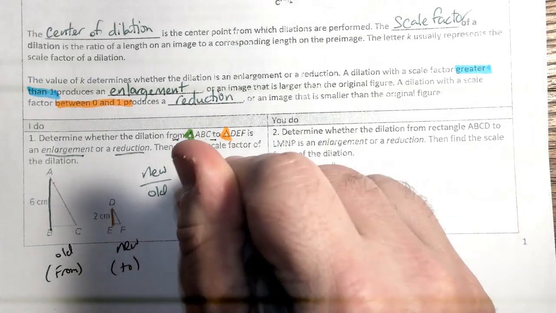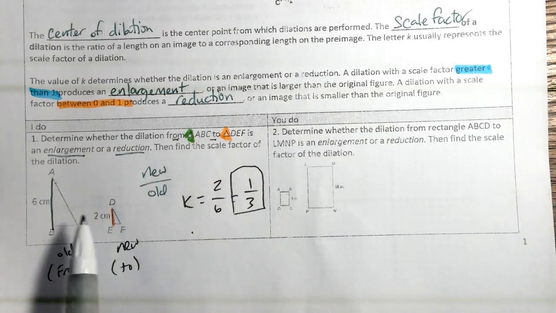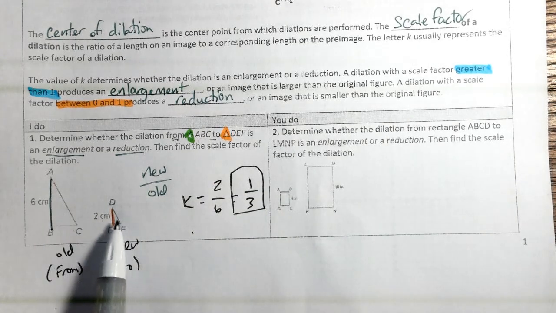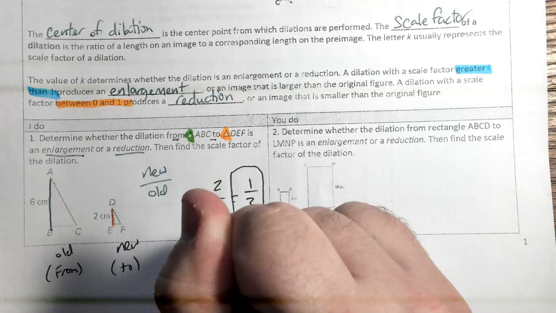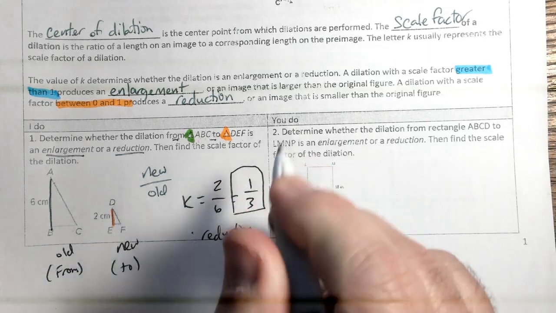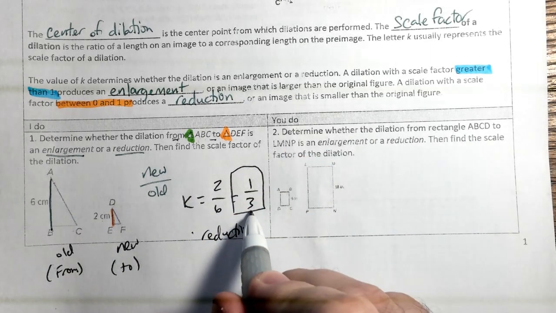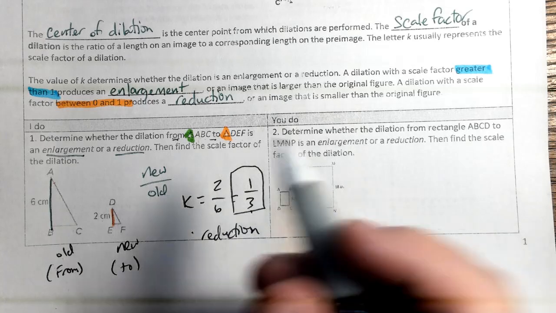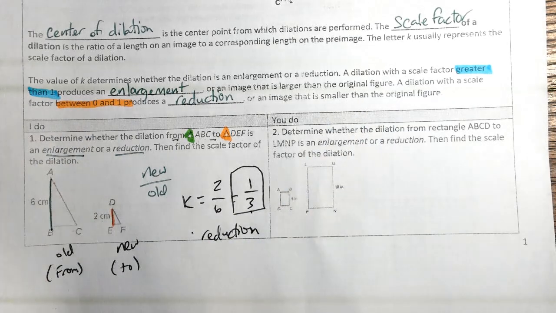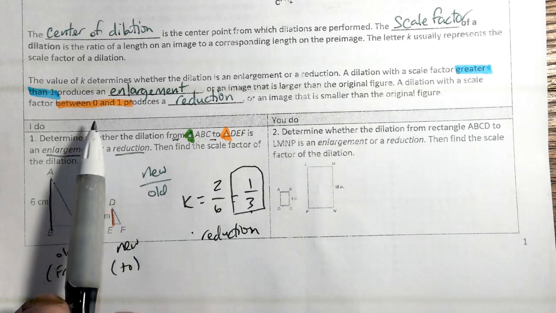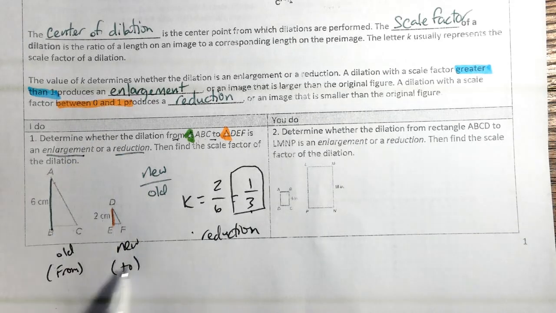So is this an enlargement or a reduction? Well, it looks smaller to me. So it's a reduction. And obviously, we know because it's a fraction, not a whole number. If it's greater than 1, it's an enlargement. If it's between 0 and 1, it's a reduction. And you can tell by looking at it.